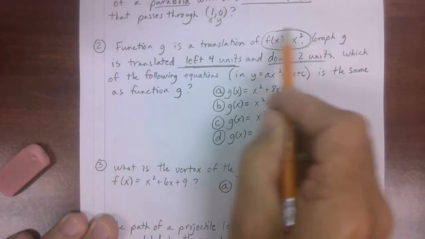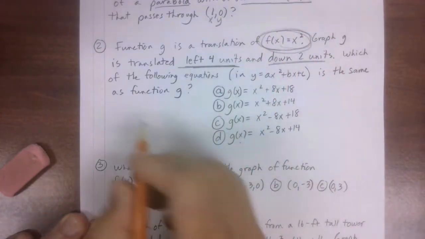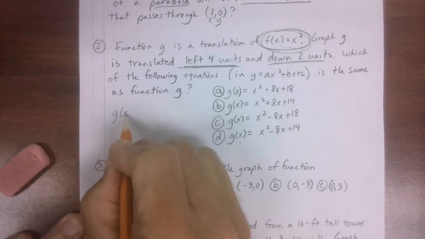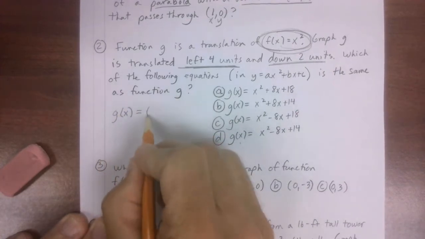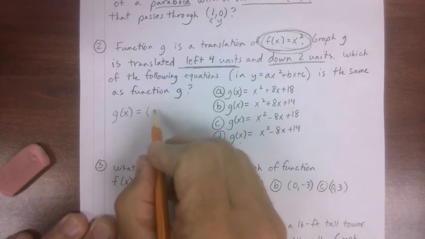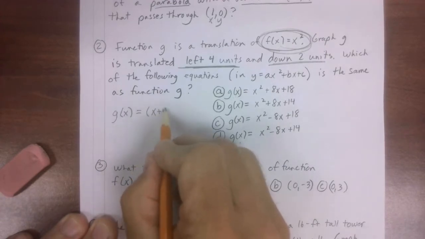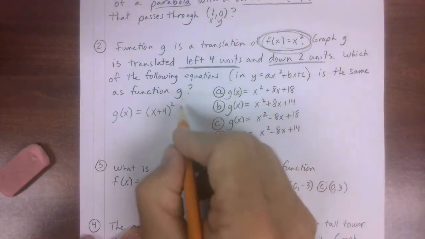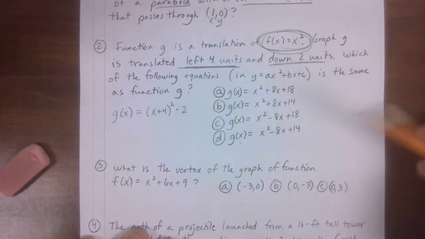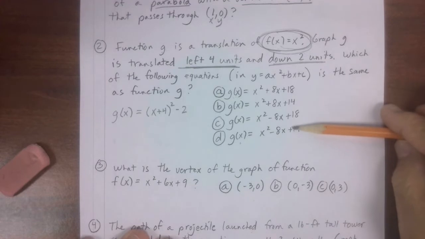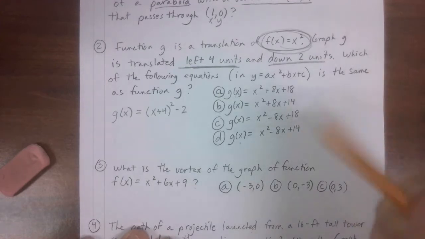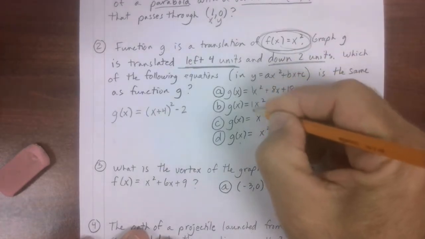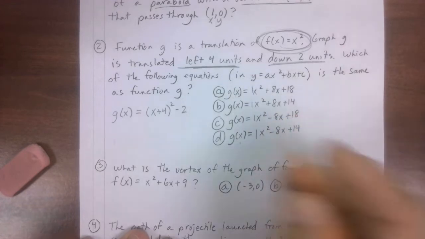So what we're going to do is make our first adjustment here. I know part of it, and that is left 4 would be (x plus 4) squared. Don't forget that. And then down 2, minus 2. And we look at all of our answers. We're like, no, no, no, no. And because this is a 1, and that's a 1, and that's a 1, and that's a 1, they're making your life a little easier.